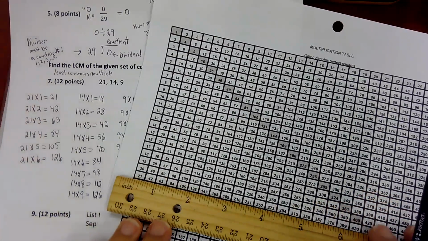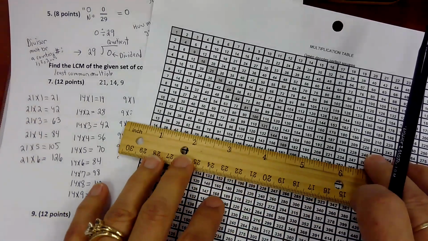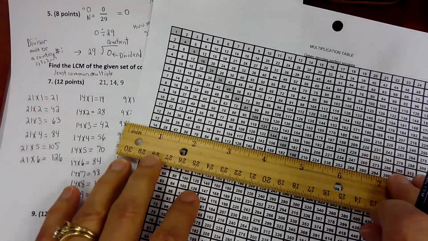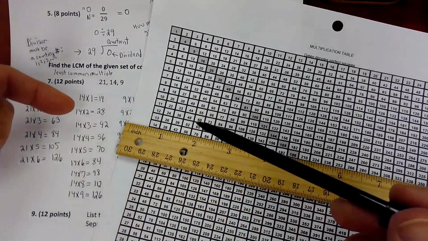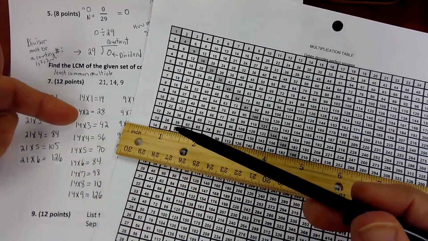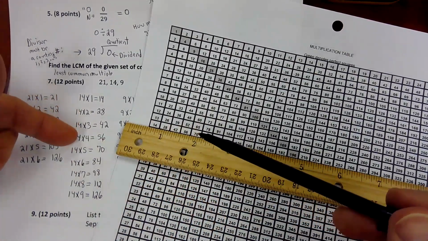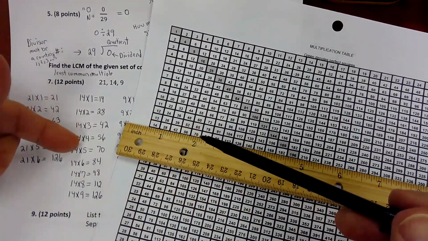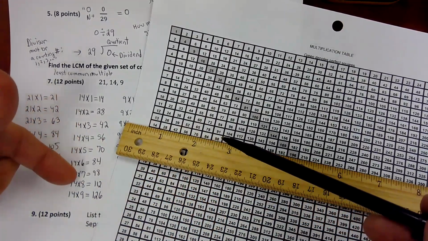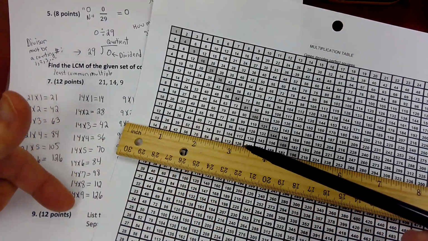And then for the 14, we have 14, 28, 42, 56, 70, 84, 98, 112, 126. See that?